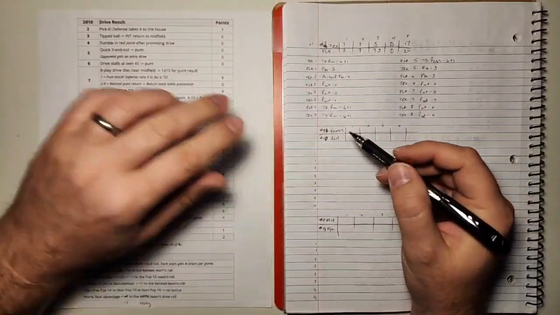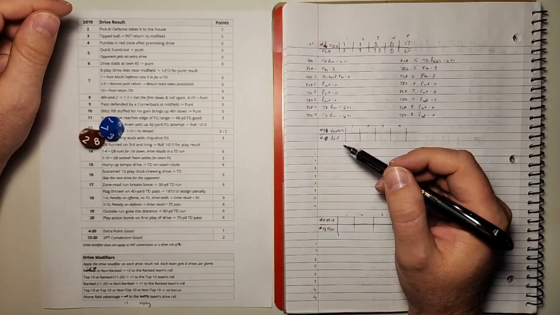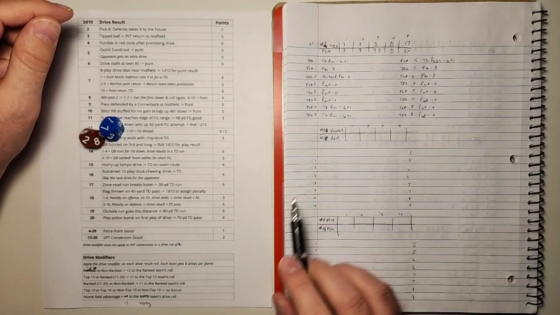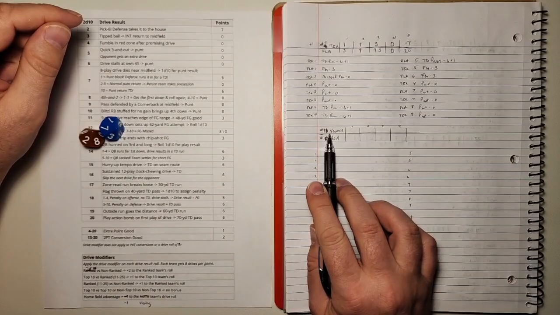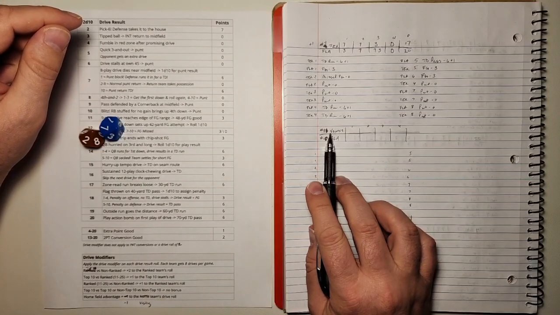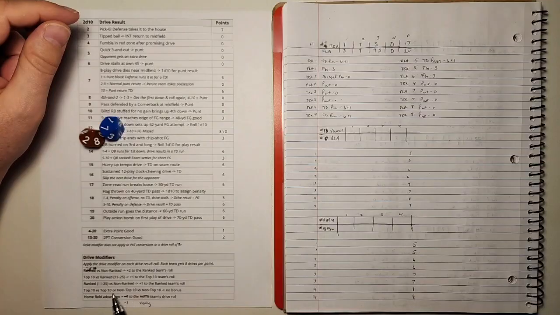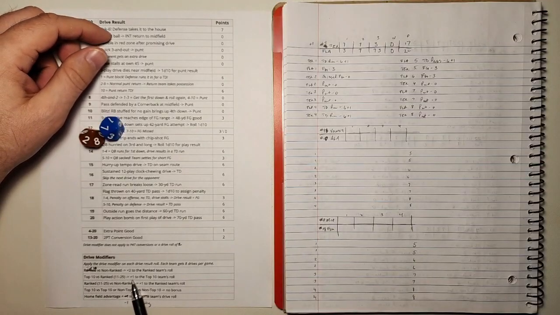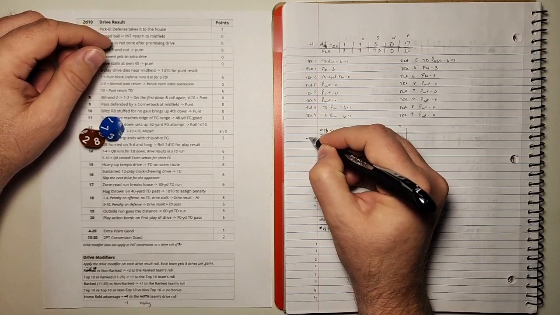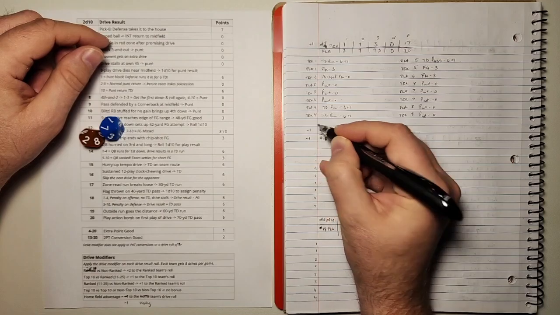We have a matchup here between a top 10 and a top 25. So 11-25. Top 10 versus a ranked team. +1 to the top 10 teams overall. So +1, and they are going to get a -1.